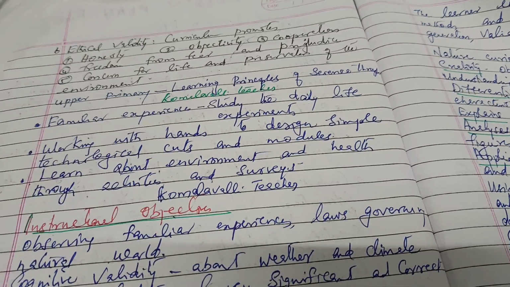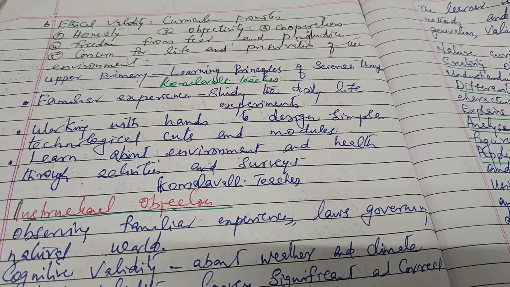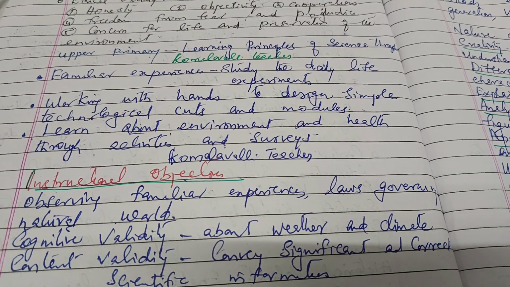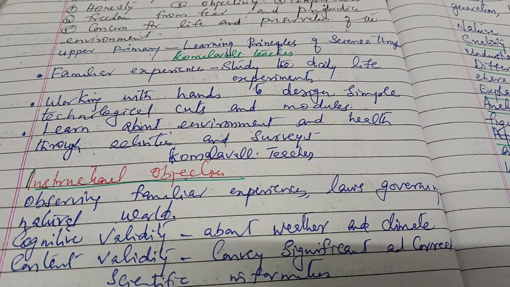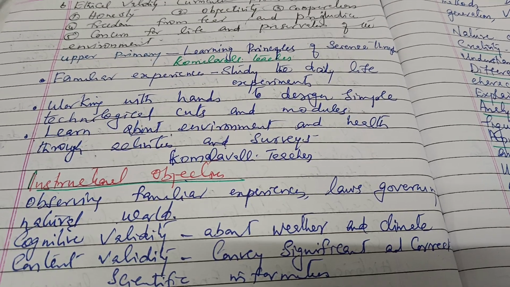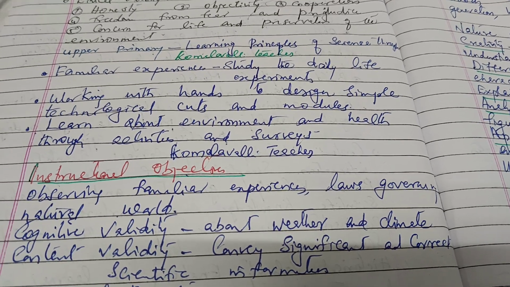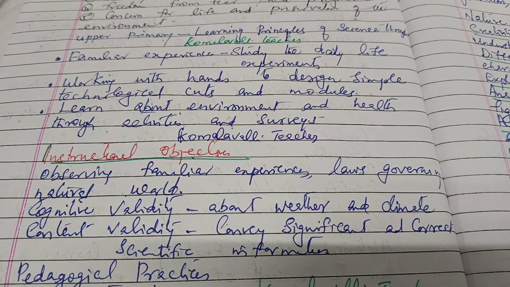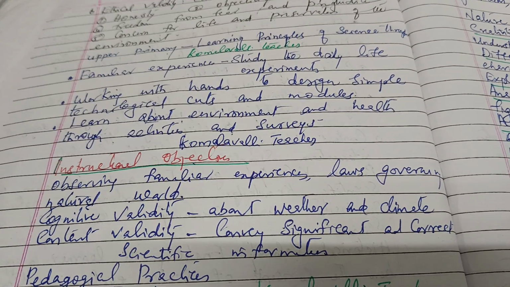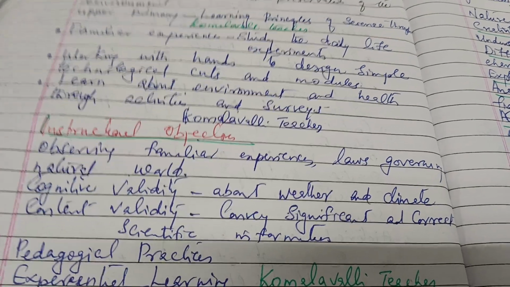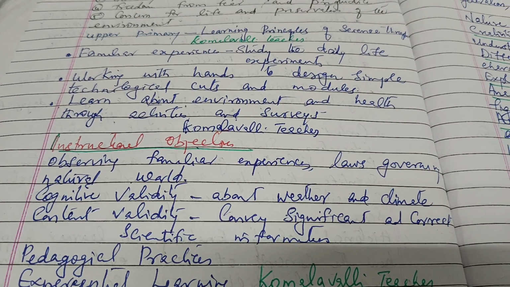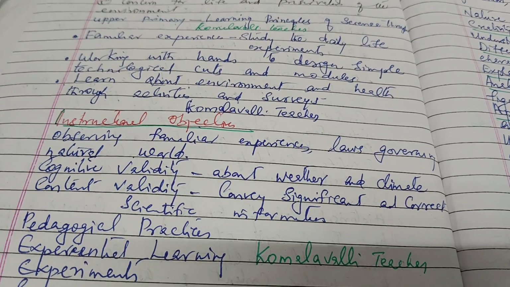Then at the upper primary level: learning principles of science through familiar experience, studying daily life experiments, working with hands to design simple technological kits and models, learning about environment and health through activities and surveys. Yes, so it is through learning principles of science through familiar experiences, hands-on learning, technological know-how and using it, and learning about environment and health through activities and surveys.